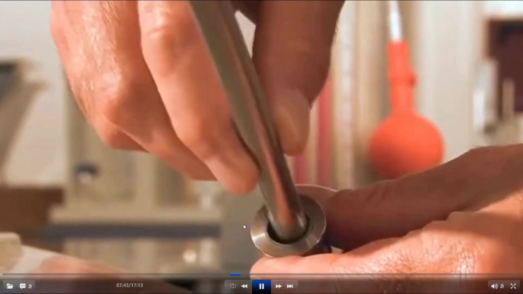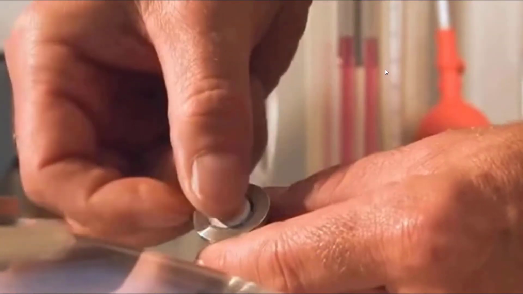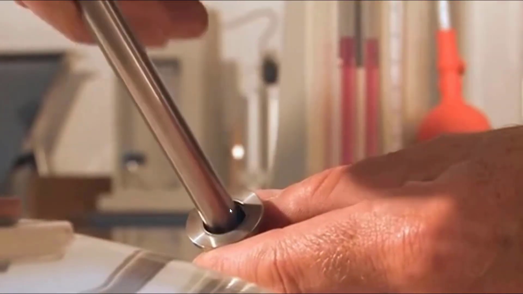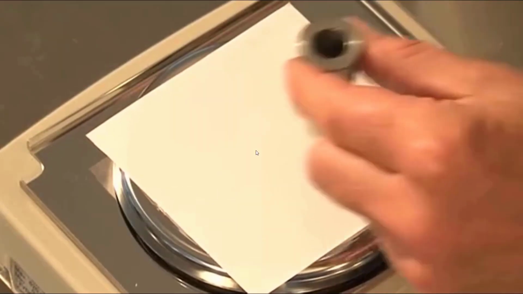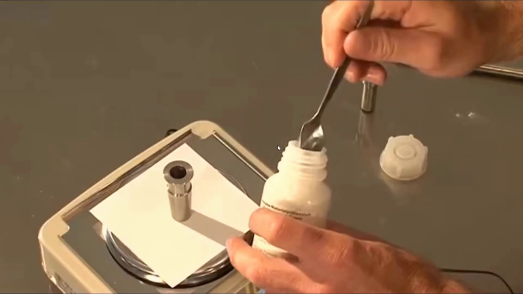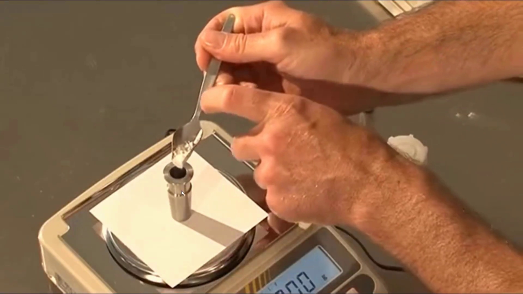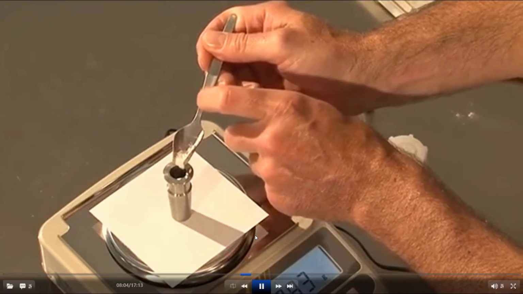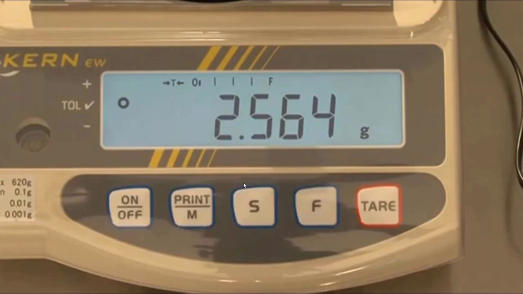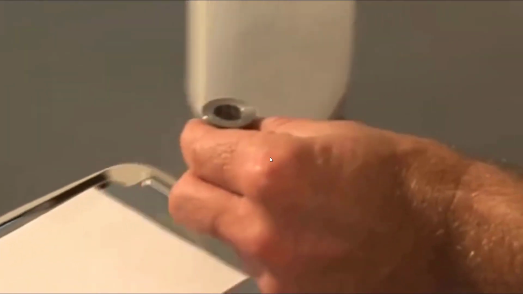For this purpose, you will insert your reference material into the cement cell, which is surrounded by the two filter papers, and you will then insert the plunger upon it. Basically, this is the mass of the reference material that you have calculated before. 2.56 was the mass which has been calculated before of the reference material.